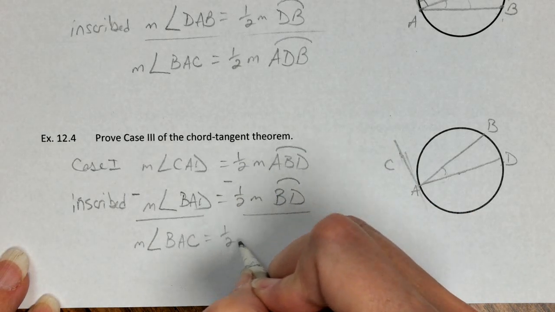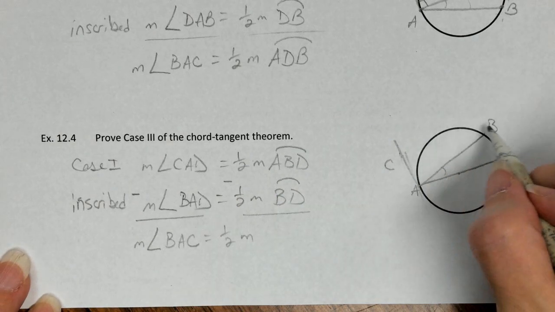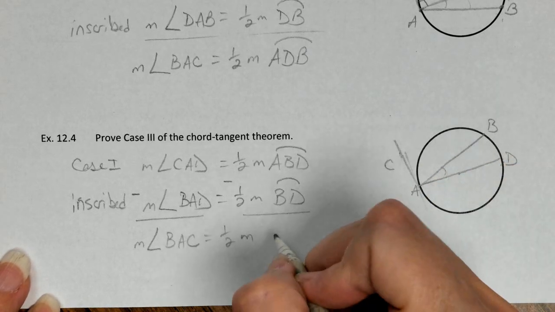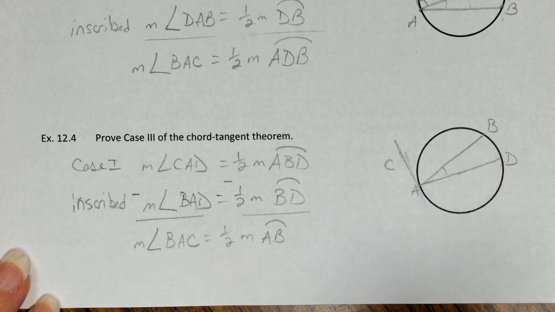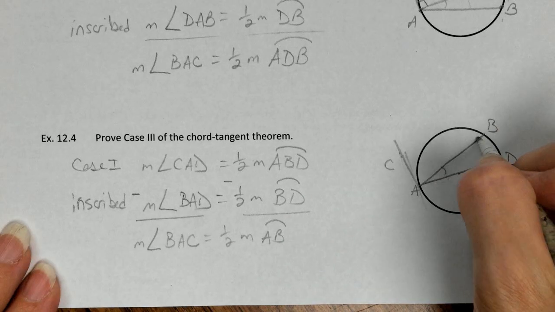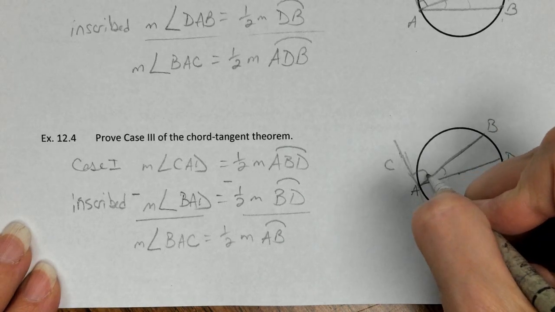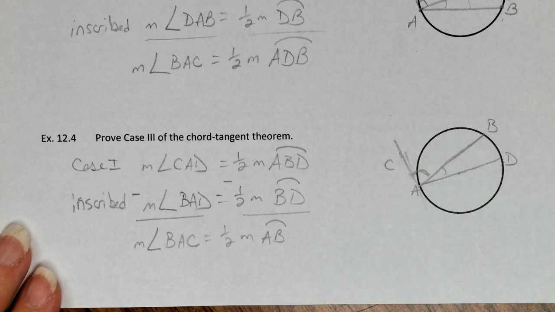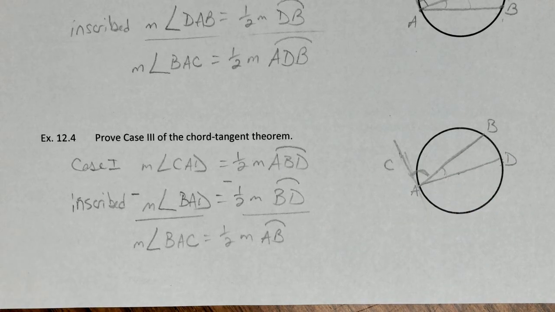And over here we have half the measure of this big arc minus this little arc, that's just arc AB here. We've actually proven it. This angle right here is half of this arc. It has all been proven.